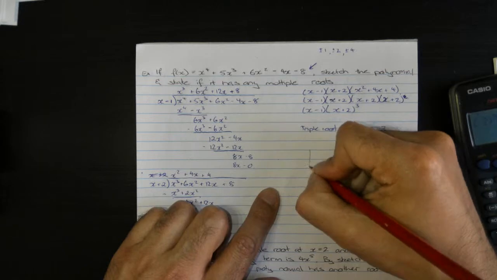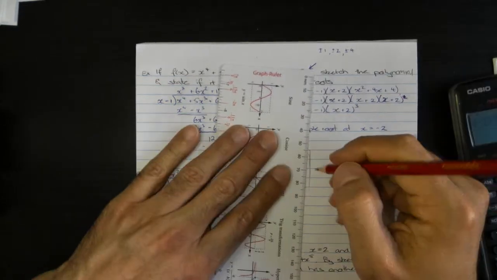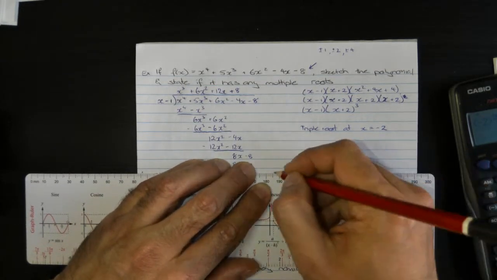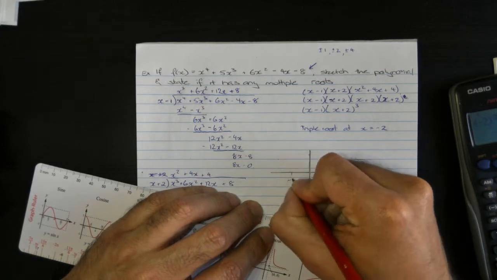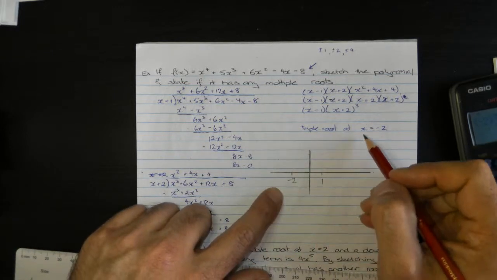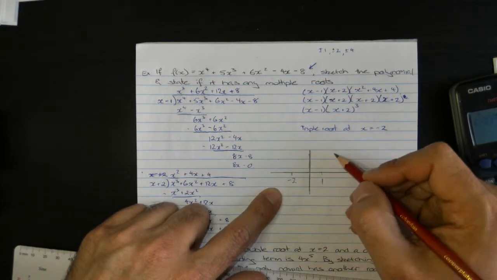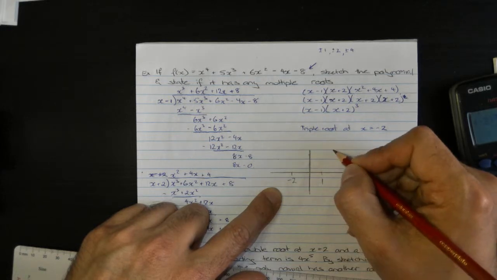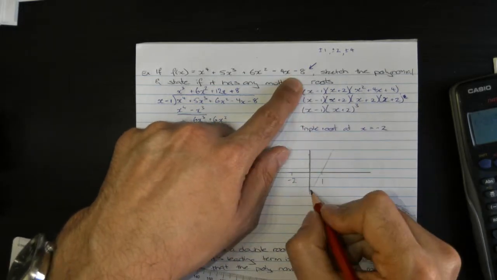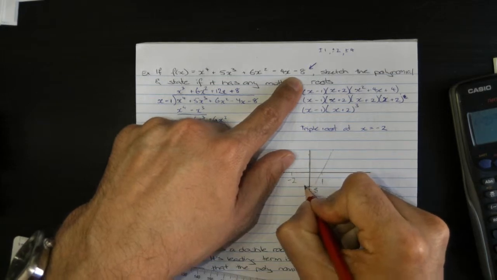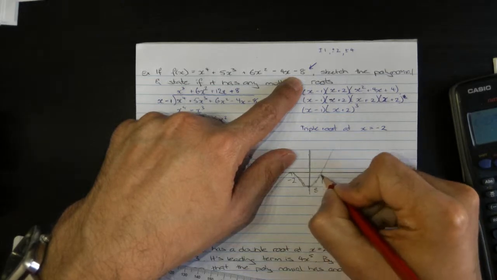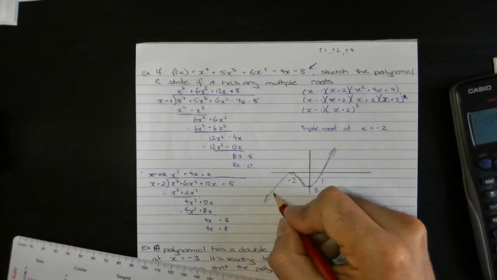So if we just sketch it, we have -2. We have another root at 1. It is positive, so it's going to increase this angle. So what it looks like it happens is we have a y-intercept of -8. So we have a polynomial that looks like that.